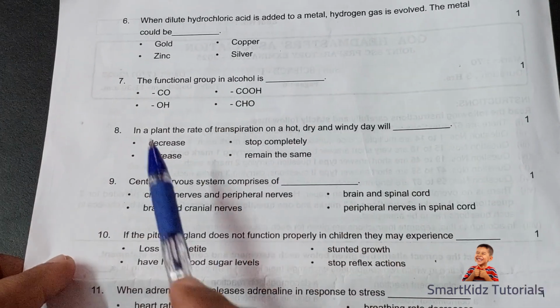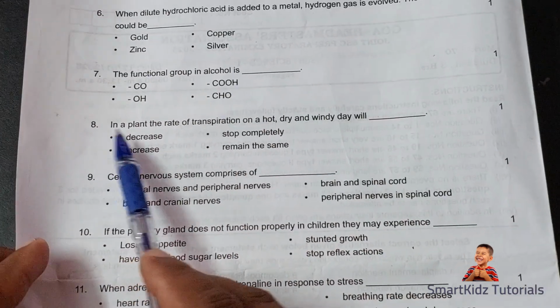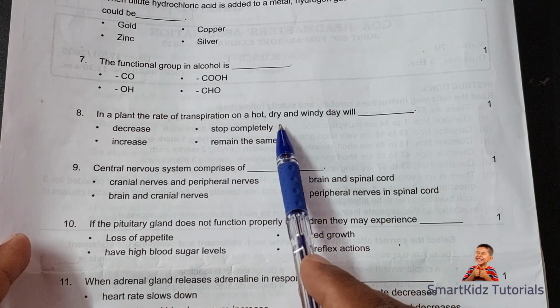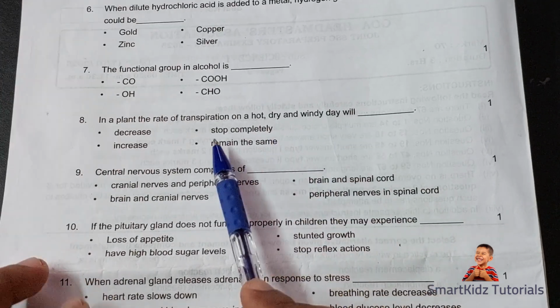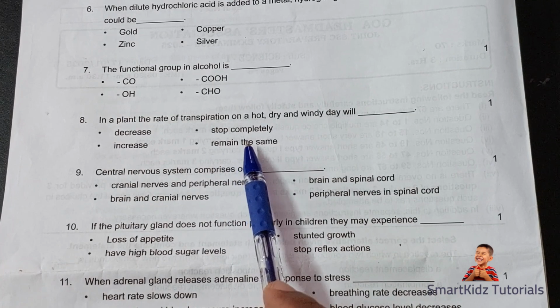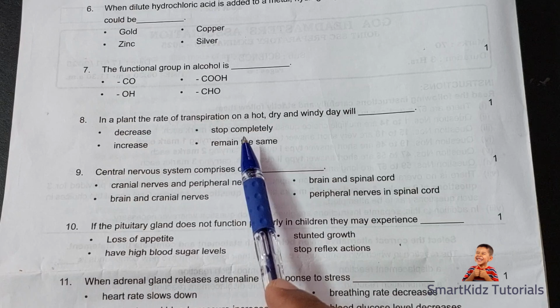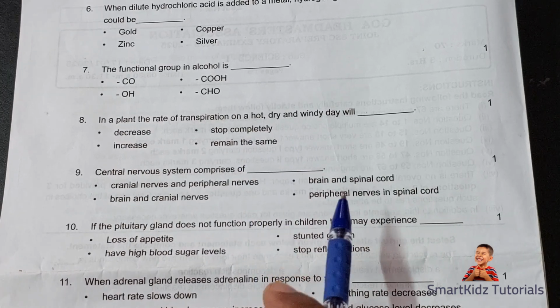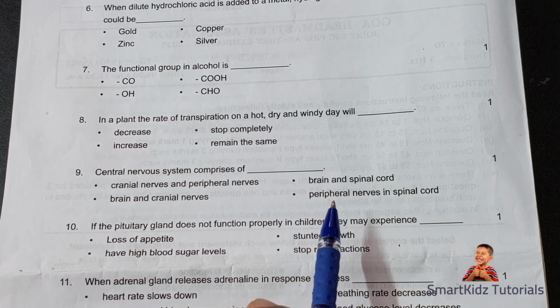Now the next case is question number 8. In a plant, the rate of transpiration on a hot, dry, windy day will be what? In class 9, especially, we have learnt that when it is very hot and very windy, the clothes dry faster.